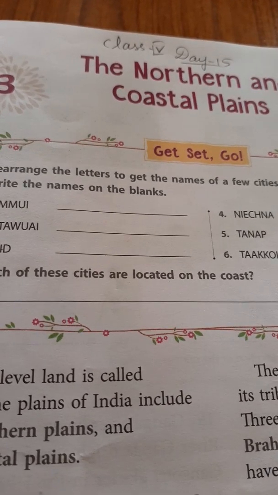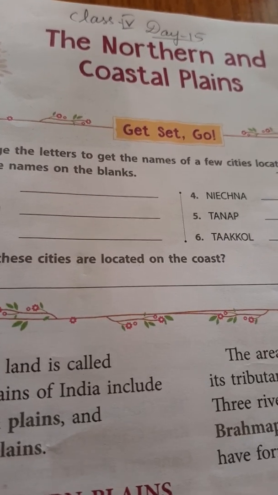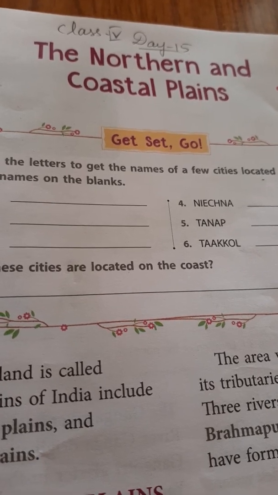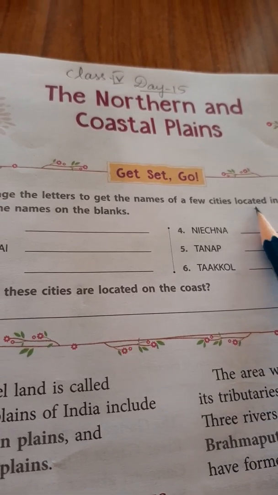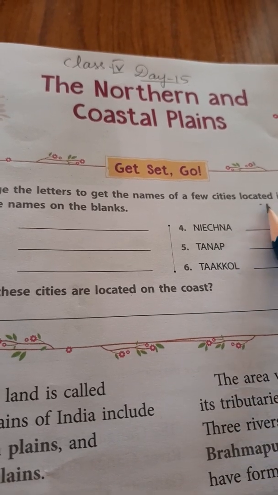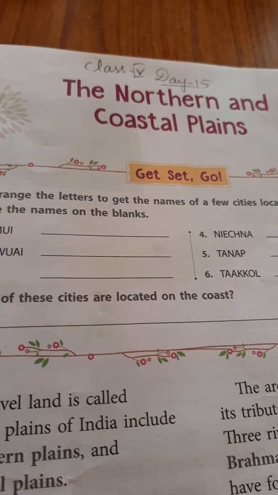For class 4 children, today is day 15, the north. In the last classes we completed the lesson on the northern and coastal plains. Hope all of you have understood, and today it is just a textual reading. Now start reading, take a pencil and keep the pencil where I am reading.